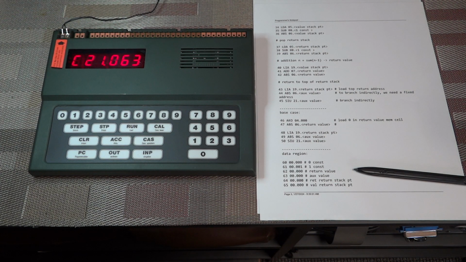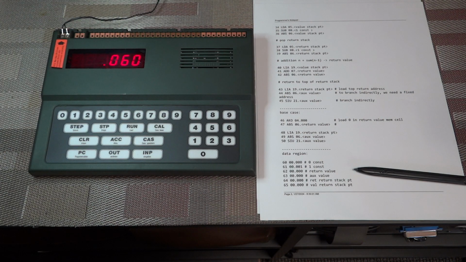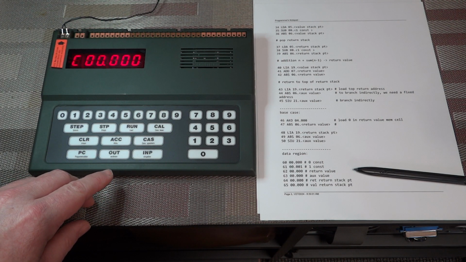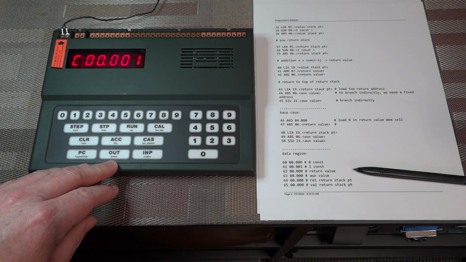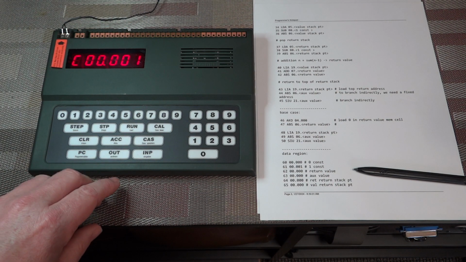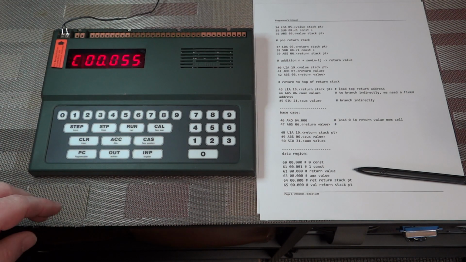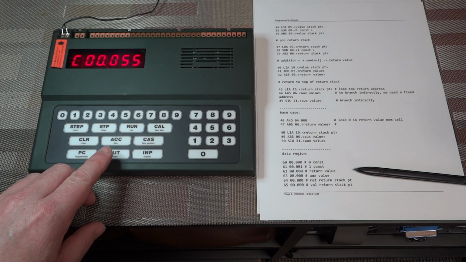As I said, we set aside a couple of memory cells. At 60, we want to have the 0 constant for the comparison if n equals 0. At 61, we have a 1 constant, to add or subtract 1 for the stack pointers. Then here, this is the memory cell which already has a value because I ran the program before, but this is the return value memory cell.